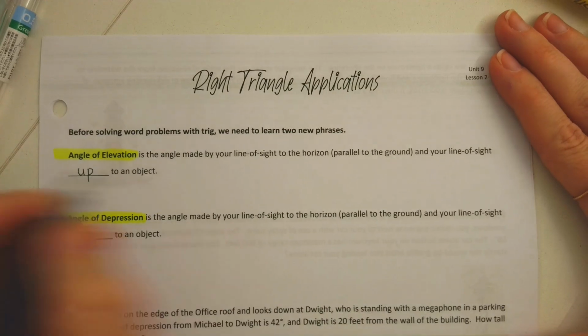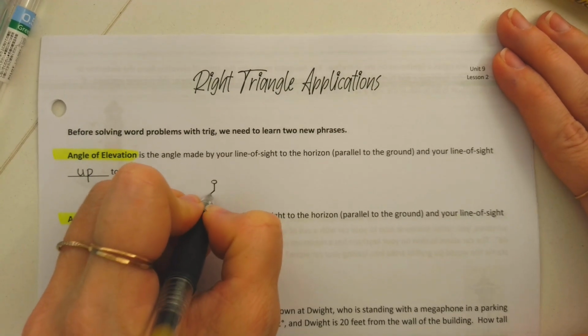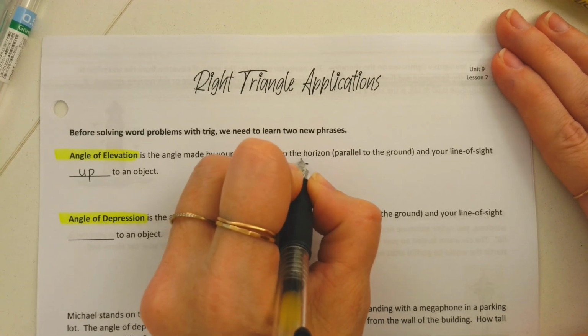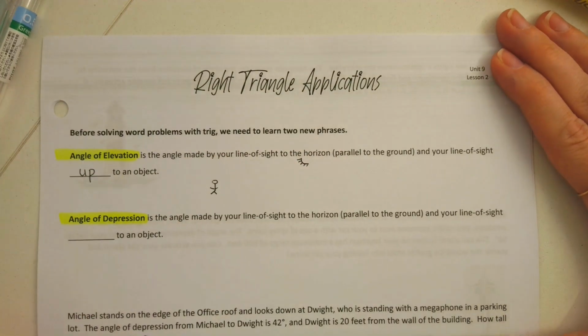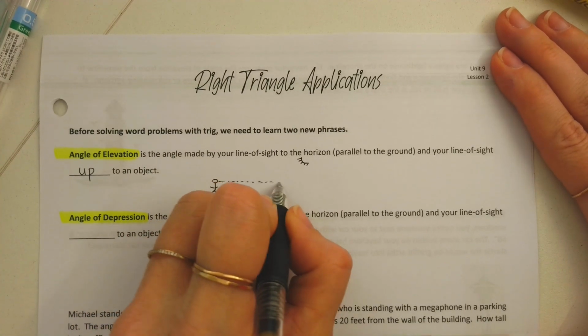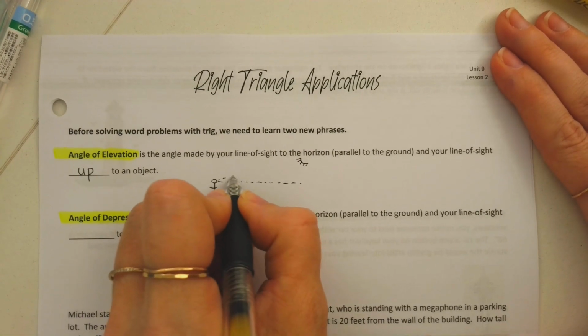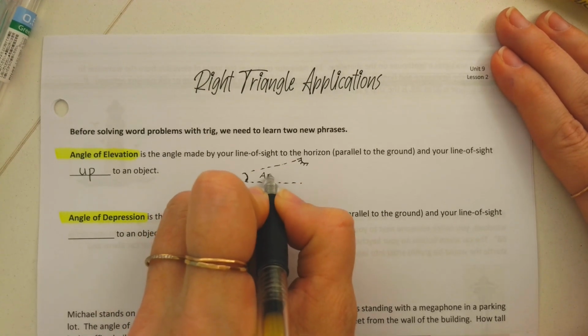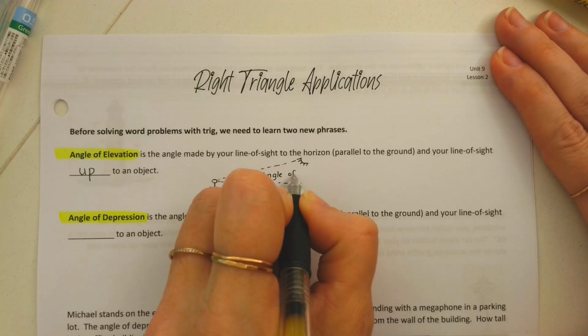So if I were to do a little doodle, imagine a little person, okay, and they're looking up at the sun in the sky. Here's the sun in the sky. So the angle of elevation is their line of sight, this way, looking up to the object. This is the angle of elevation.